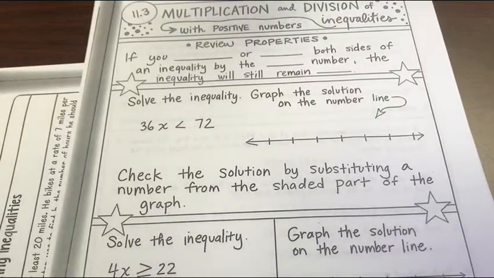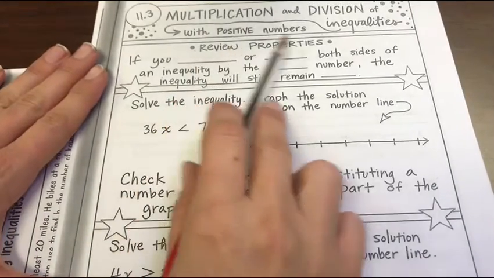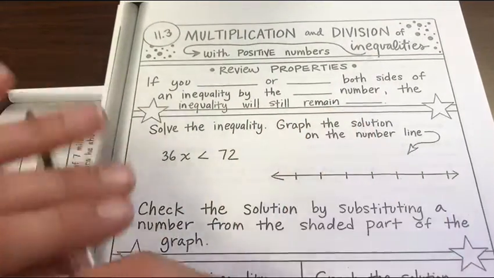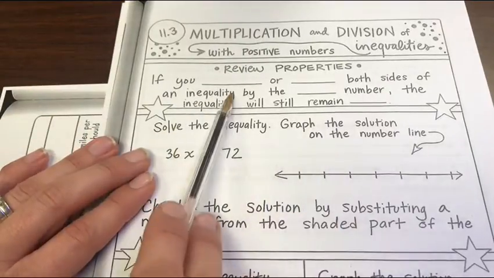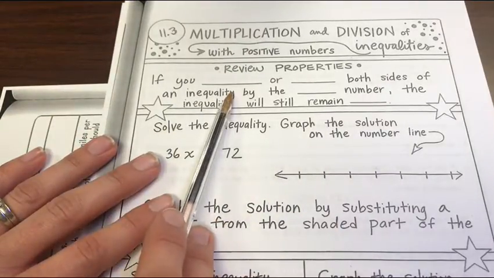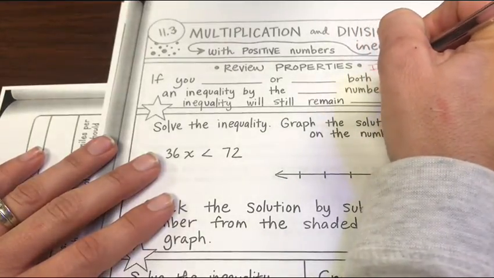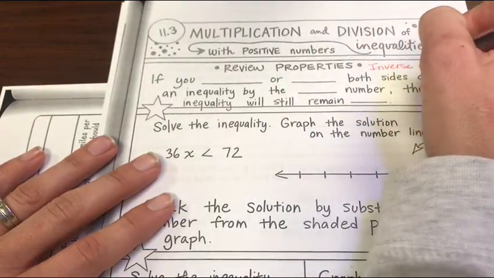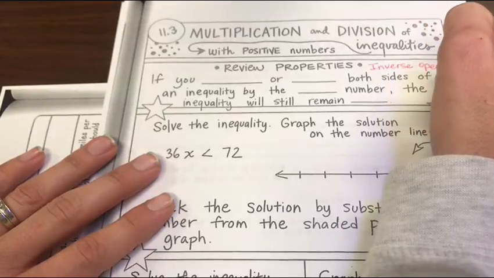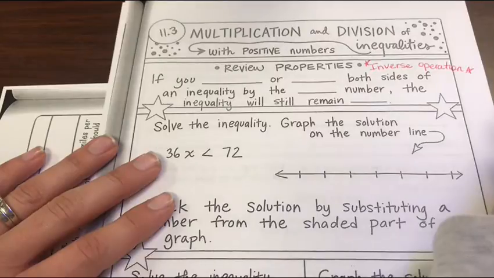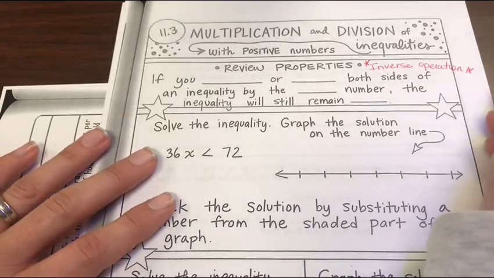So we're on page 91. We're going to be talking about multiplication and division inequalities. Basically, this section is going to talk about how you do the inverse operation to solve it. The inverse operation means if it's multiplication, you're going to do the division to solve it. If it's a division inequality, you're going to do it with multiplication to solve it.